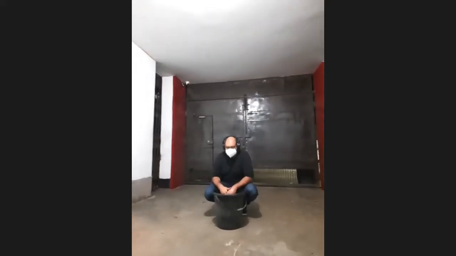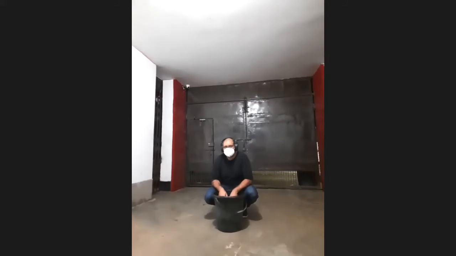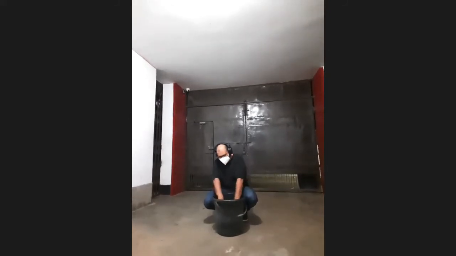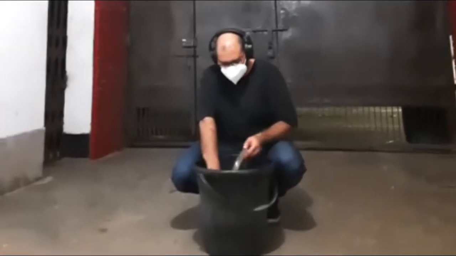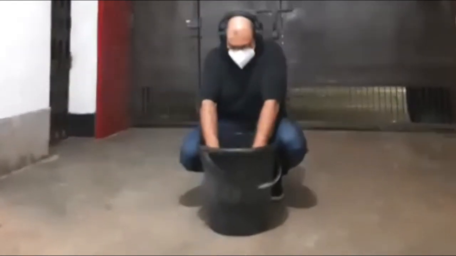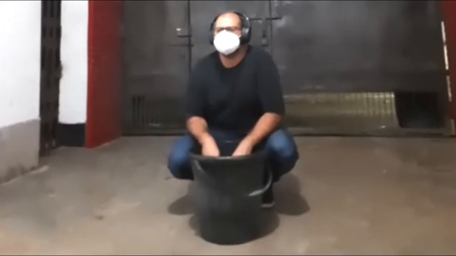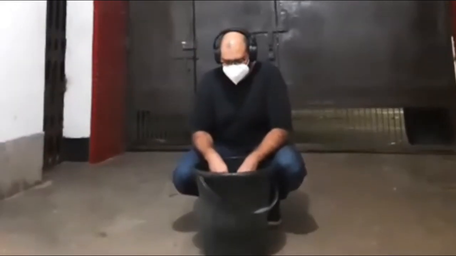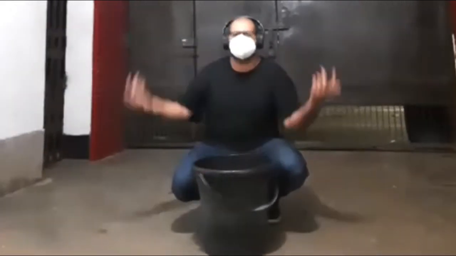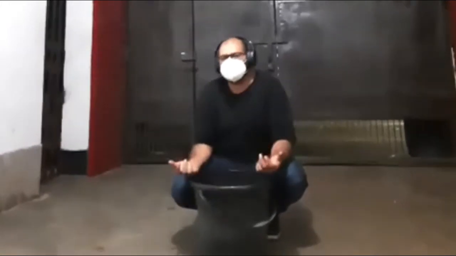So what we're going to do is use the concept of circular motion, one of its practical applications. This is a bucket full of water, and inside the bucket there's a pretty long pipe. We're going to try to use circular motion to get water outside of the bucket without flipping the bucket.